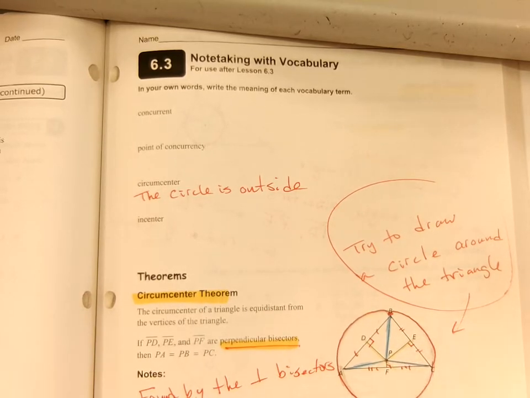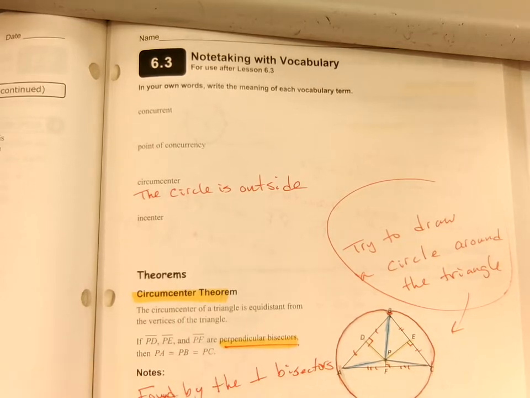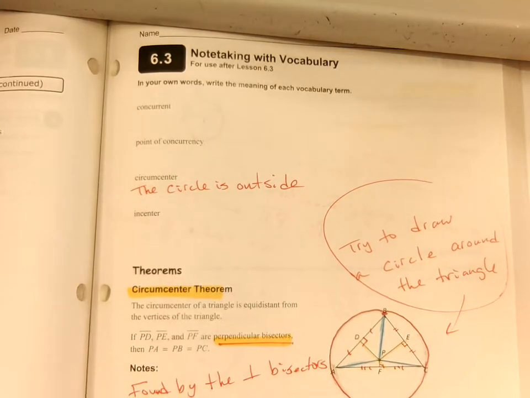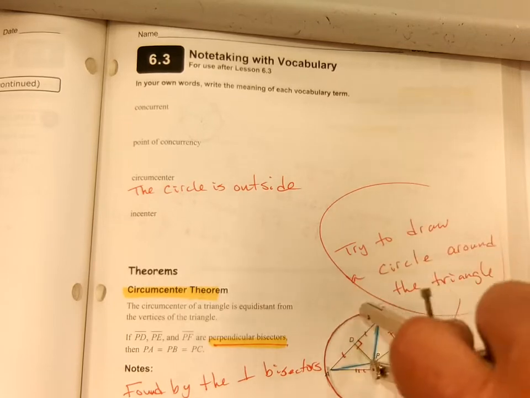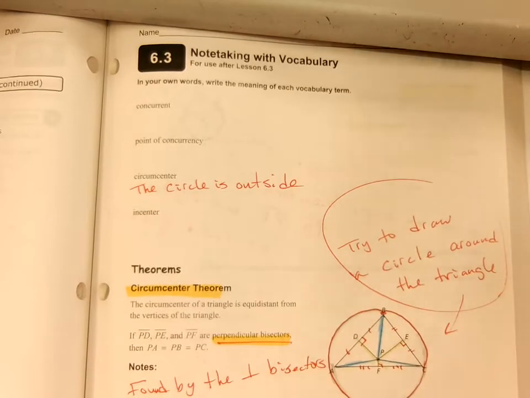Now what happens is when you find that point where they all intersect, you get this thing called the circumcenter. You can then put your compass right here, and you can draw a circle around it, okay? That's the cool part. Now we're not going to do this, but if you were to put your compass right there, it makes a circle that goes around it perfectly, okay? So we found the circumcenter, okay?